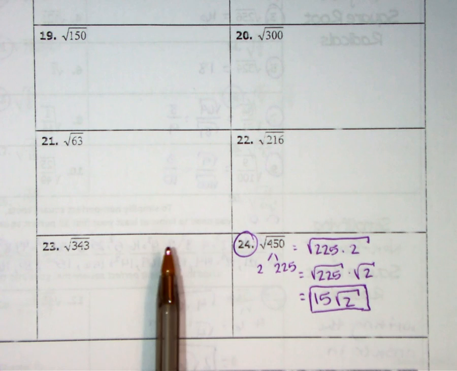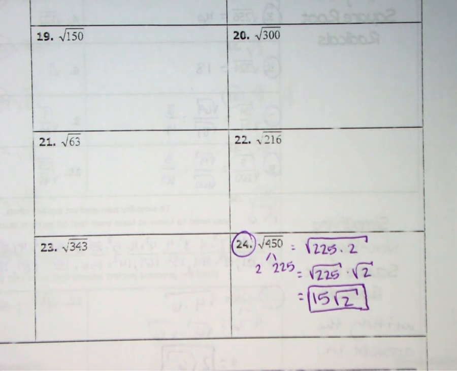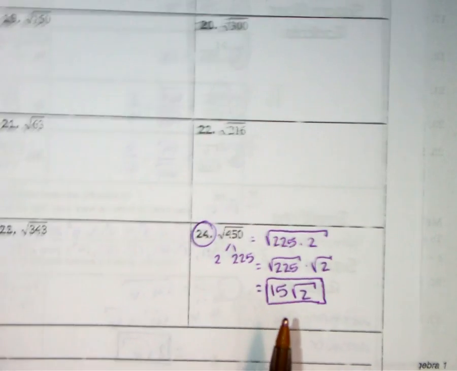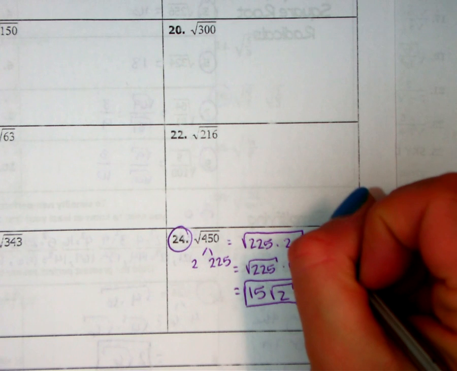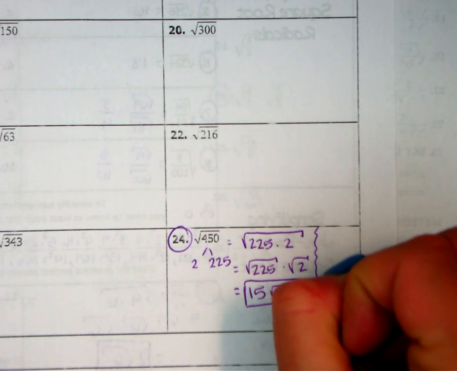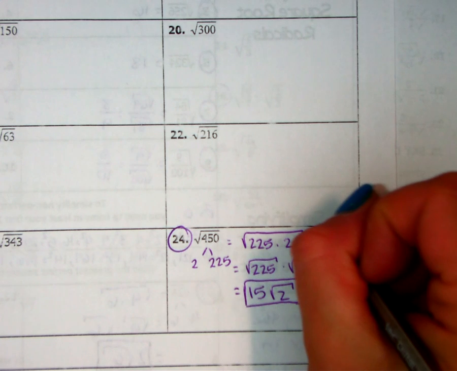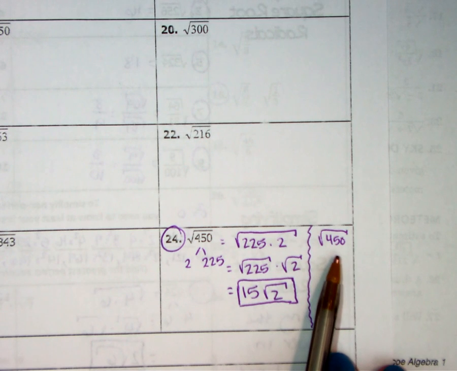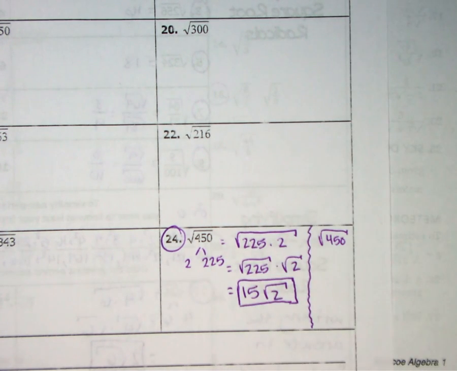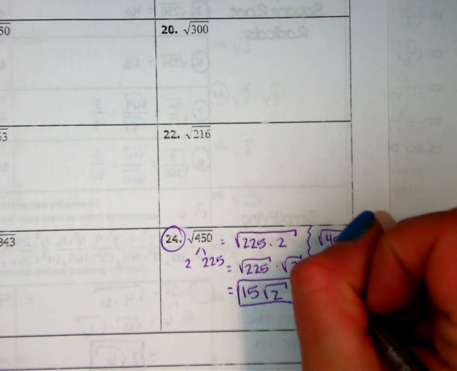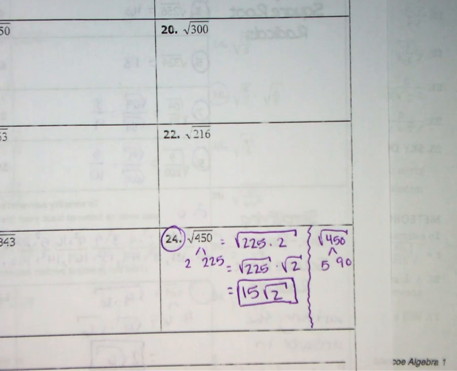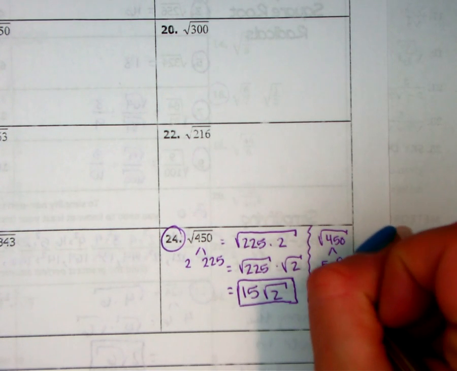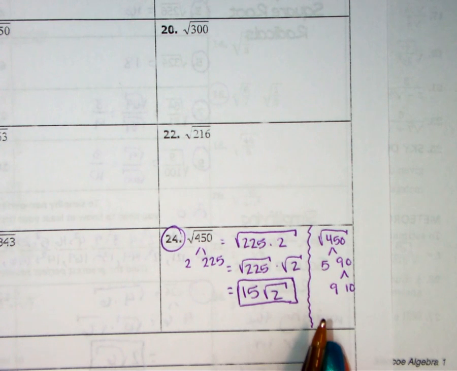But I want to take a look at another way of doing this problem. What happens if you don't find the biggest perfect square when you're trying to break it down? So over on the side, I'm going to do this again. The square root of 450. Maybe instead of factoring out a 2 first, maybe you said, ooh, this is divisible by 5. So let's factor out a 5. 450 divided by 5 is 90. 90 breaks up into 9 times 10, and I like that because 9 is a perfect square.